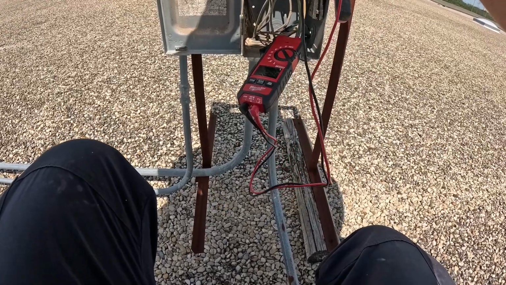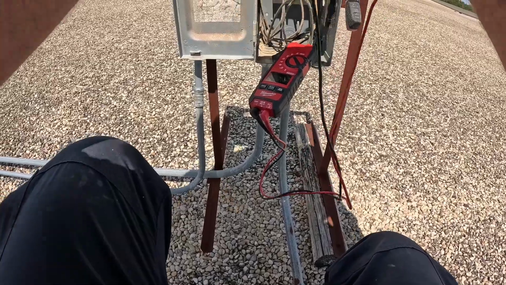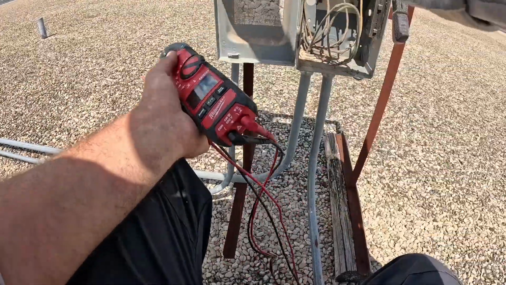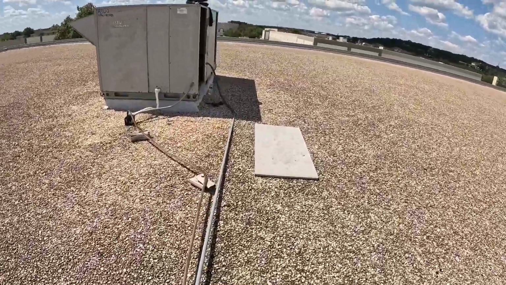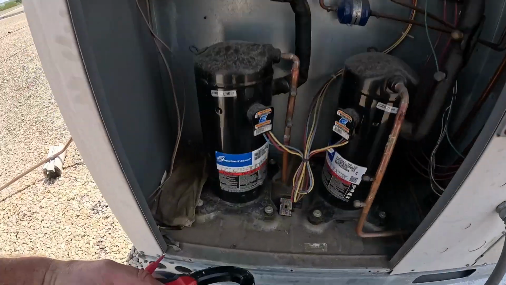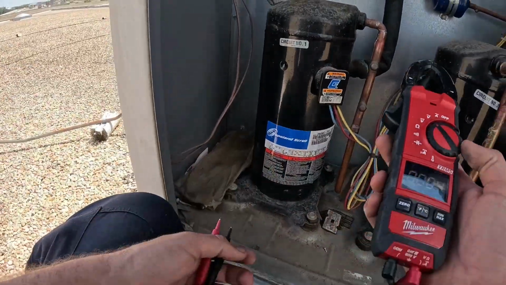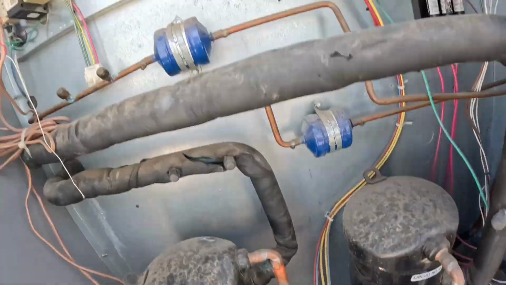Yep. Okay, so we're running on 480. Sometimes it's power flickers and voltage drops, but generally speaking, I find that it is some kind of component.